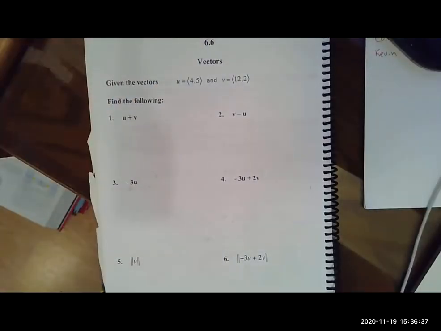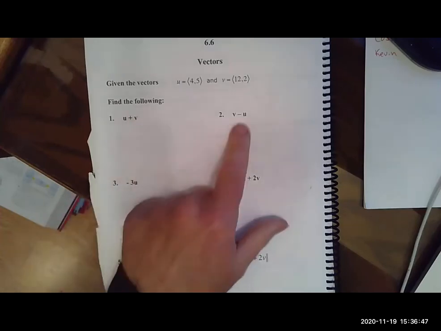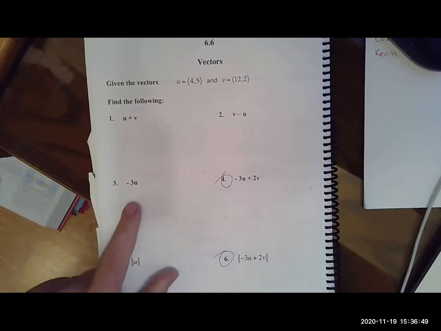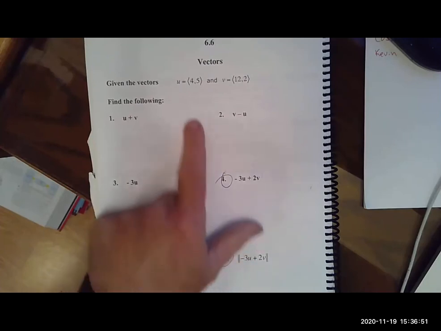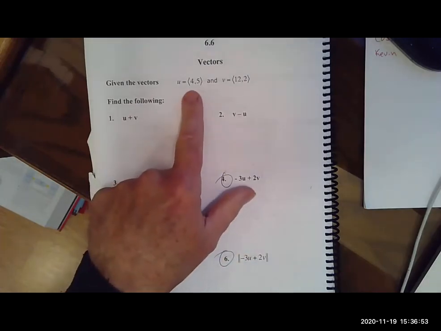I'm not going to do them all. I think what's of interest is this one and this one, so I'll do those two, because I think adding and subtracting, you get the idea, and taking -3 times those things, it's one step and you're done.